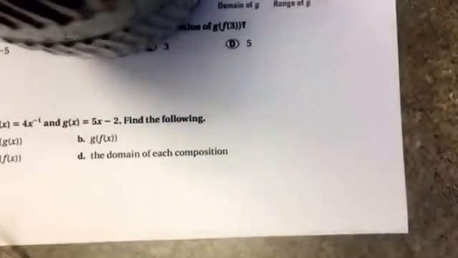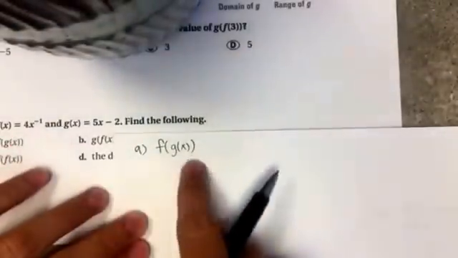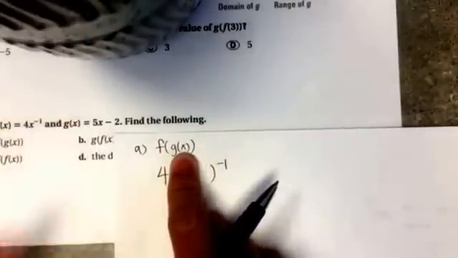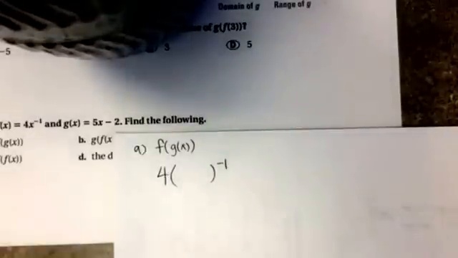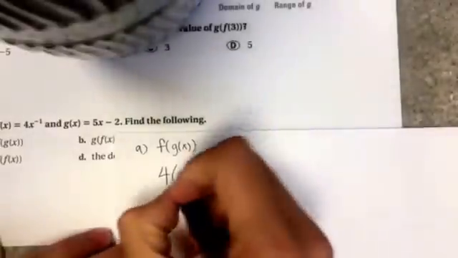So let's first talk about this first one, f of g. In letter A, f of g of x. F of x, notice, is this expression for x to the negative first. So that means that I'm going to take the x out of that function, and I'm going to put g in its place. G is 5x minus 2. So where that x was, all I'm going to do is replace that space with 5x minus 2.